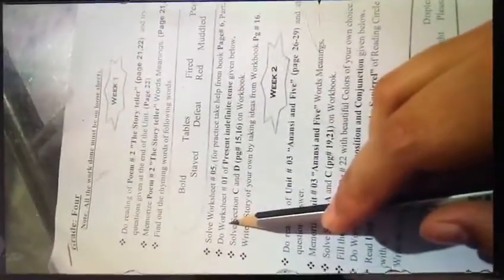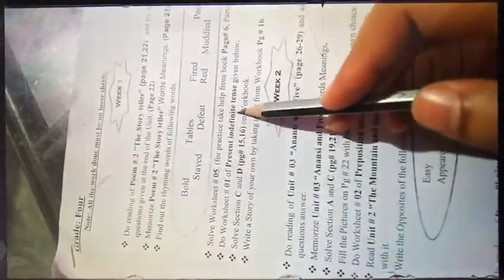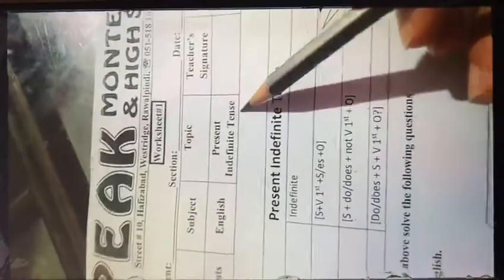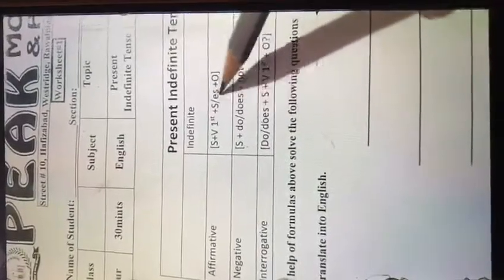Next work is you have to solve a worksheet. You can see here worksheet number 1, present indefinite tense. I'm going to show you your worksheet number 1. That's worksheet number 1. There you go, guys. That's present indefinite tense. There are affirmative, negative, and interrogative forms to solve, and some sentences are written. You have to write them and complete them.